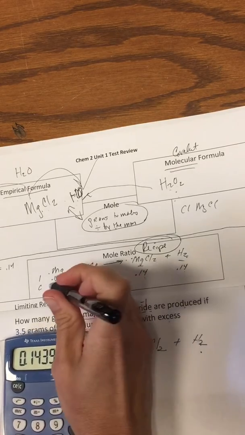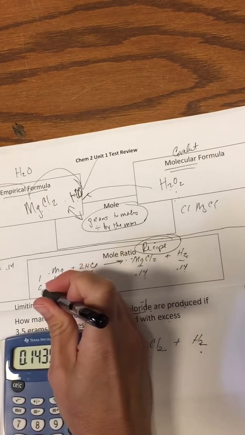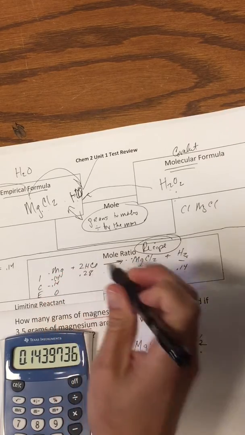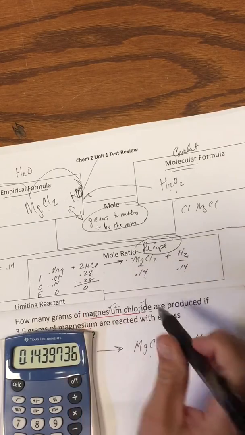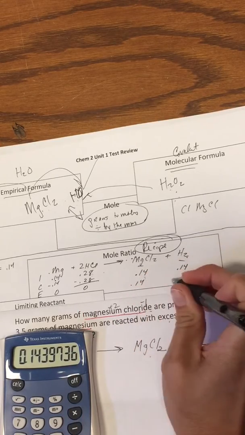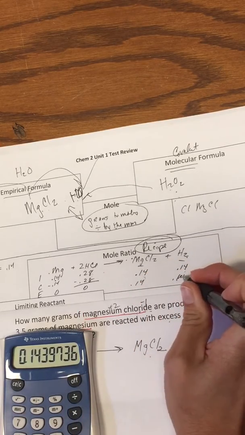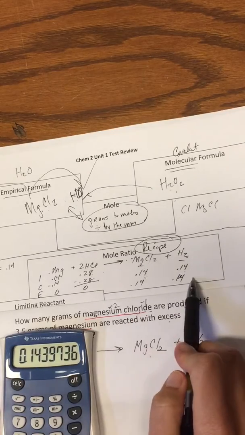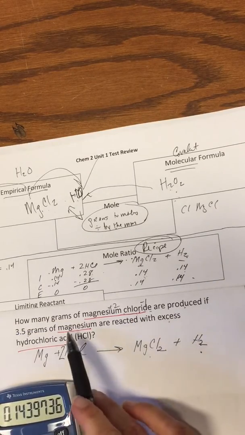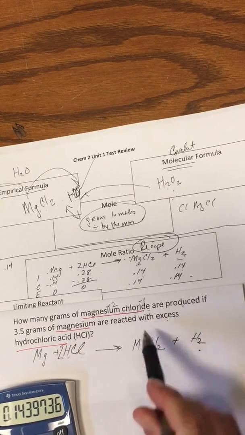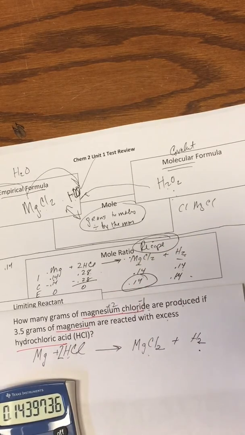And so this is going to go away. And how much are we going to end with? Nothing. And if we're going to take away that much of this, we're going to be left with 0.14 moles of both magnesium chloride and hydrogen. The problem is only asking for how many grams of magnesium chloride are produced. So we really only need to do that one.